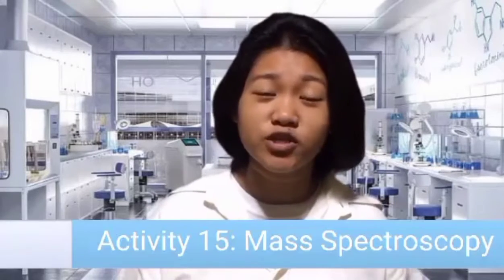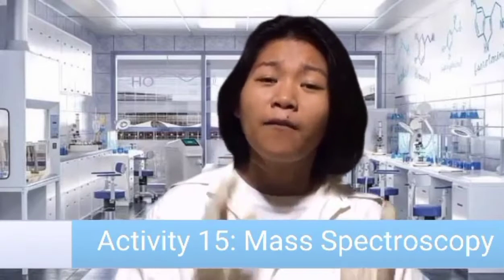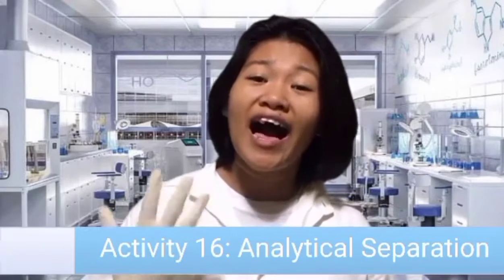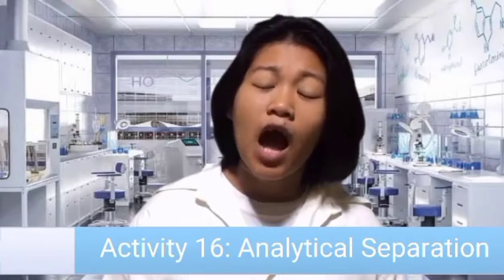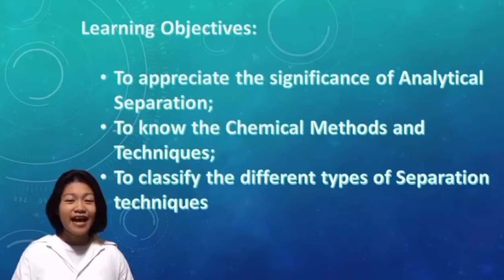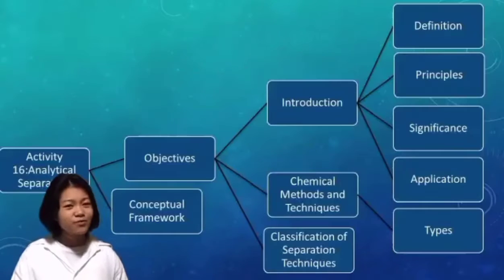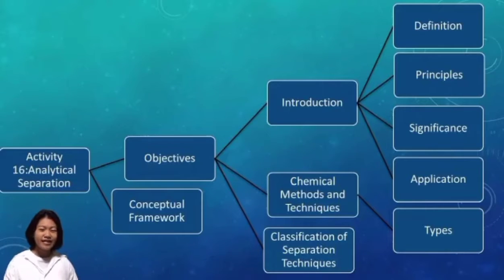From the previous video, we talked about mass spectroscopy and its subtopics. But now we will move on to analytical separations. But before proceeding, let me present to you our learning objectives and our conceptual framework. Now, let's proceed with the discussion.